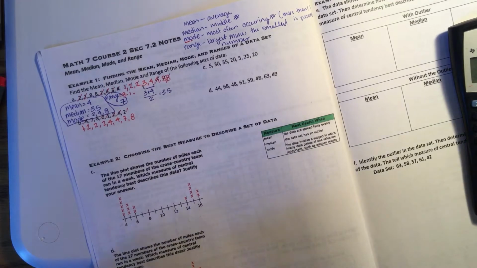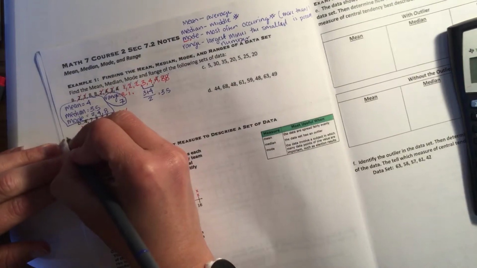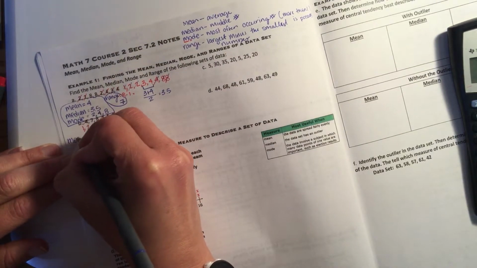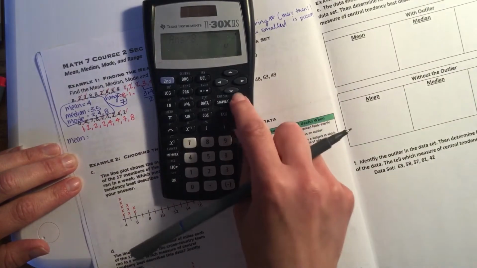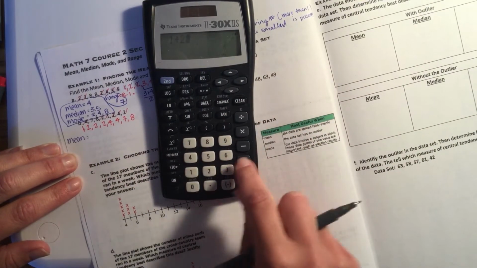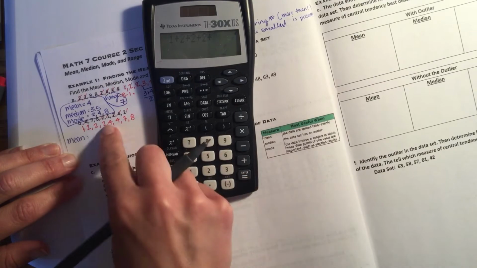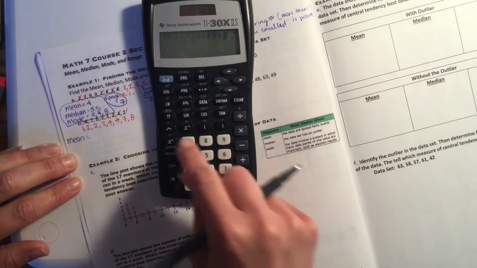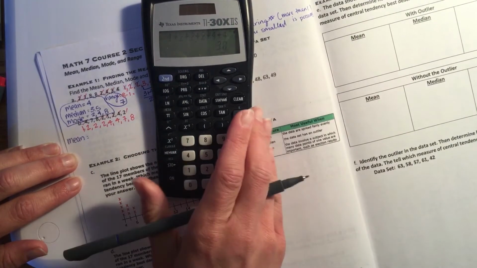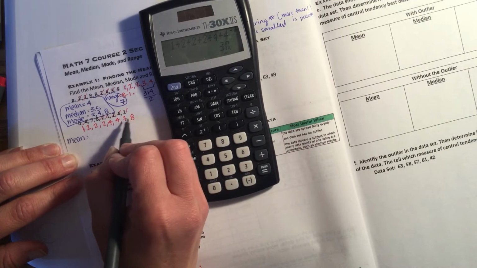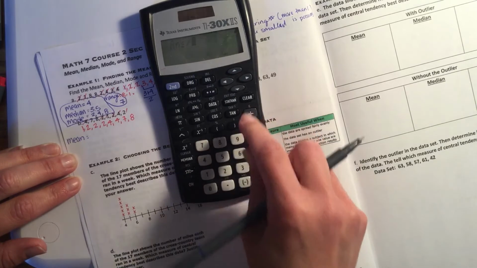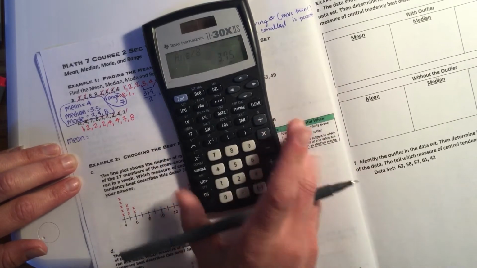I just tend to do them in the same order, so I don't forget any of them. The mean is going to be your average, so you take all of them and you add them together. So 1 plus 2 plus 2 plus 2 plus 4 plus 4 plus 7 plus 8, and I get 30. And I'm going to divide by 1, 2, 3, 4, 5, 6, 7, 8. Divided by 8, and I get 3.75.